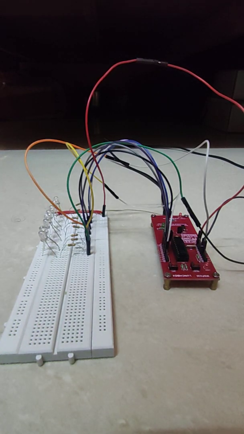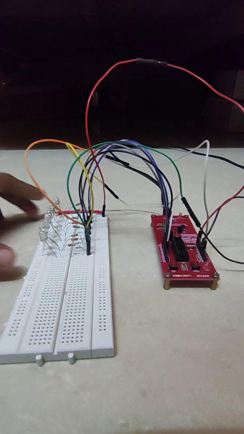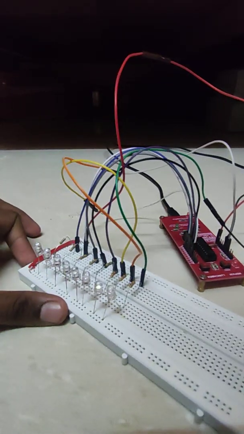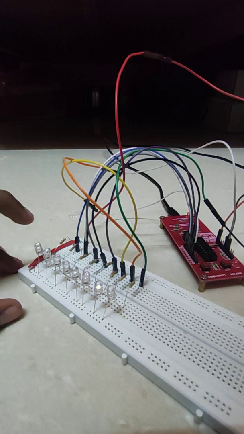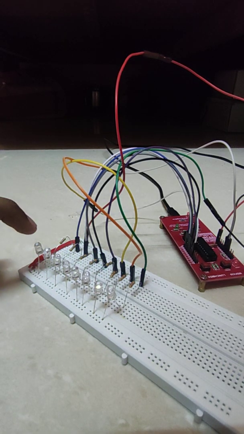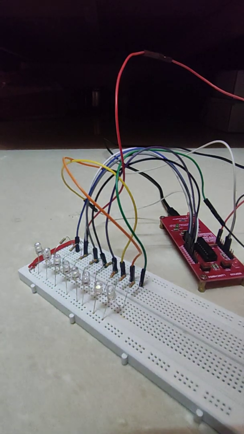The LEDs will blink according to the binary value, and as you can notice there are 8 LEDs, because here I have blinked the LEDs according to the count variable which is stored in the microcontroller. The microcontroller can store the count value in 8 bits.